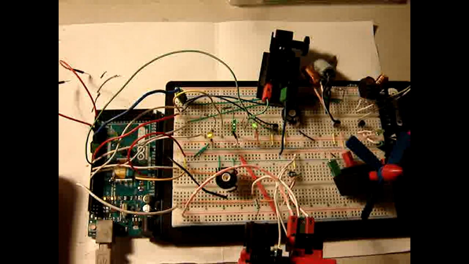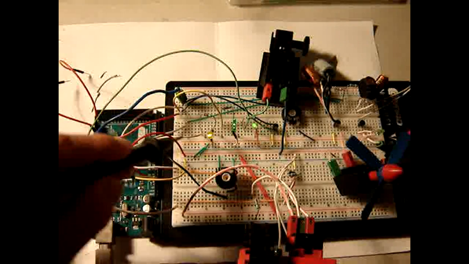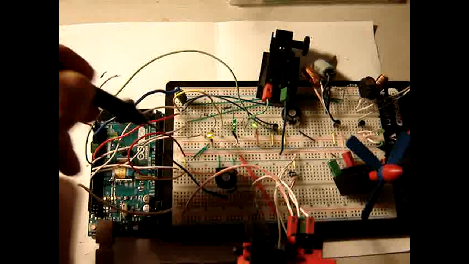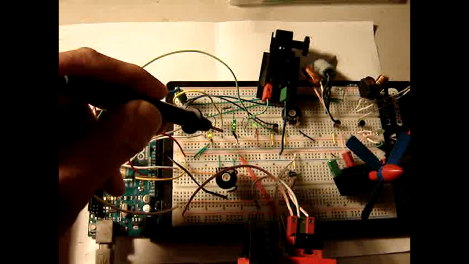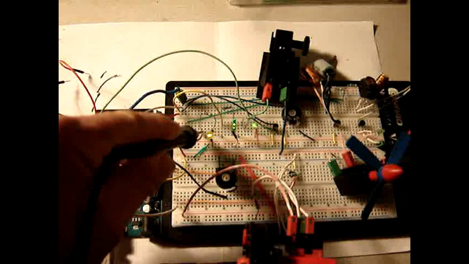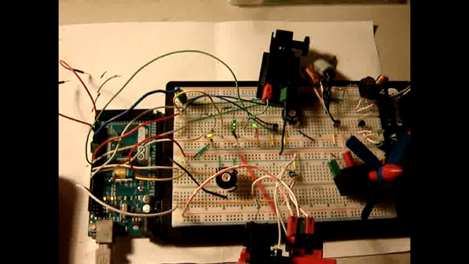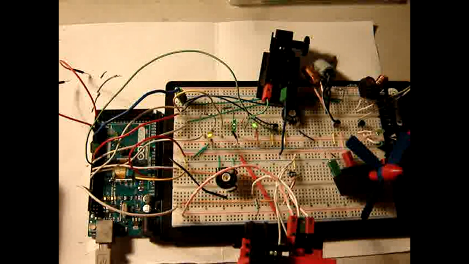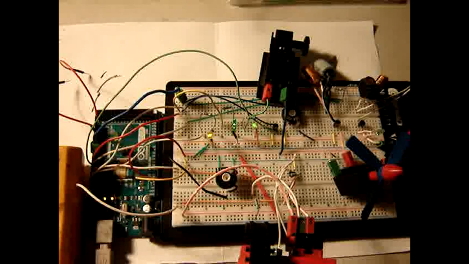So the question is, what kind of frequency is present on these moments? I better show it on the multimeter.